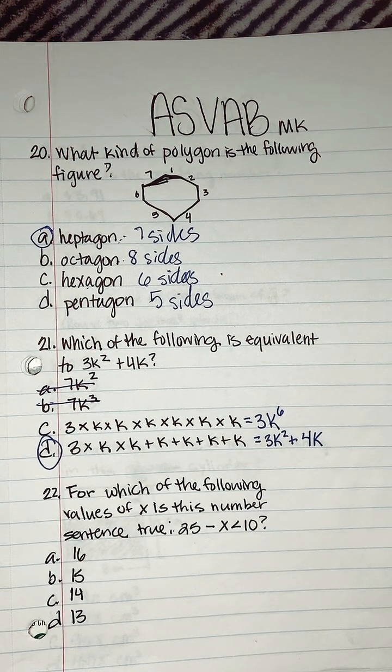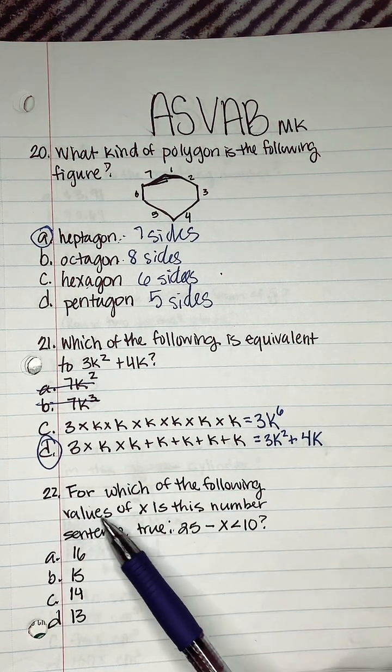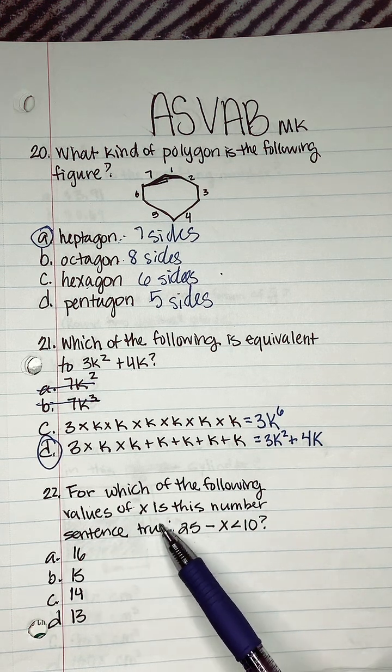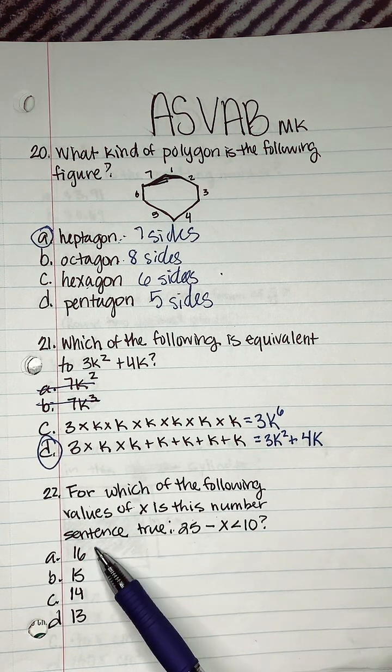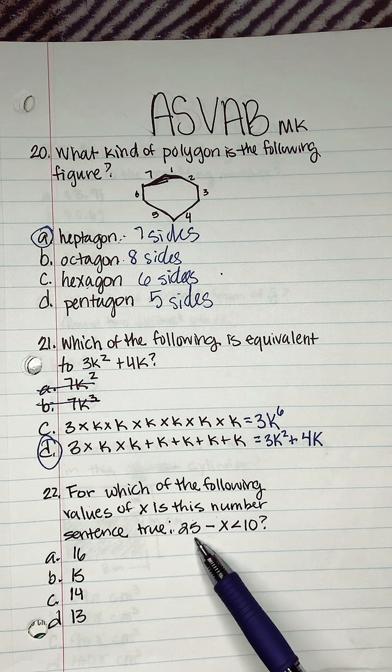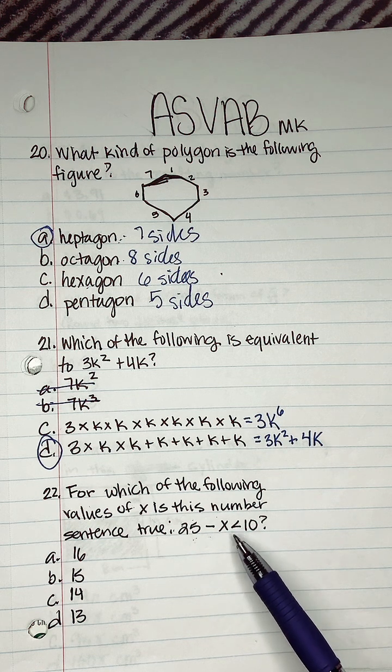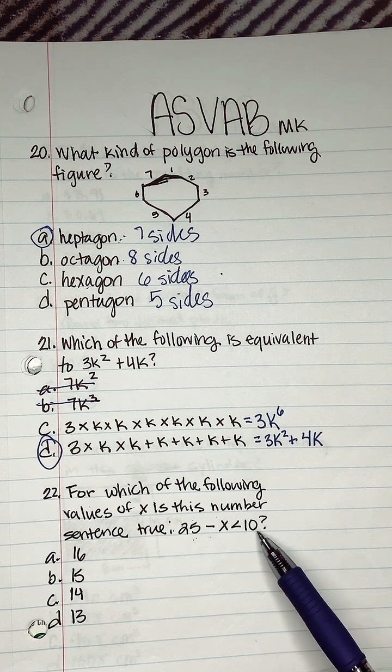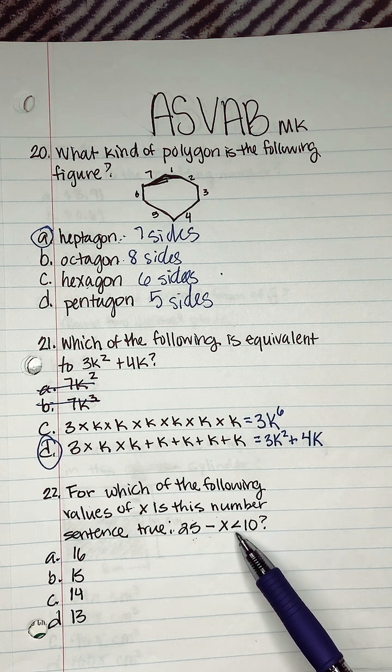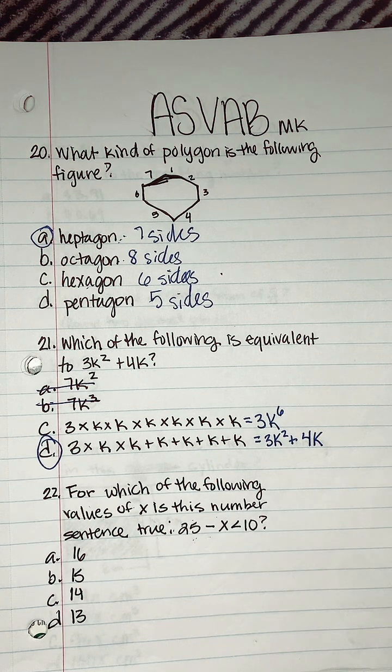So let's go to number 22. For which of the following values of x is this number sentence true? So it says 25 minus x. You have to know what this symbol means. 10. Can you guys put in the chat, what does this symbol mean?